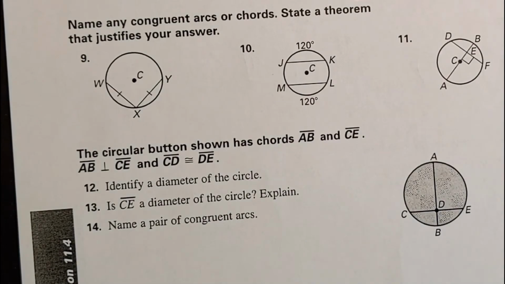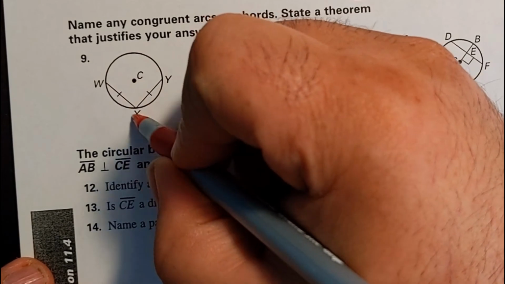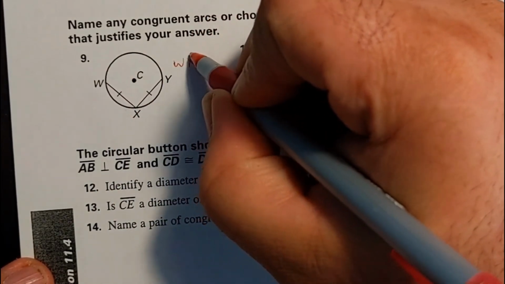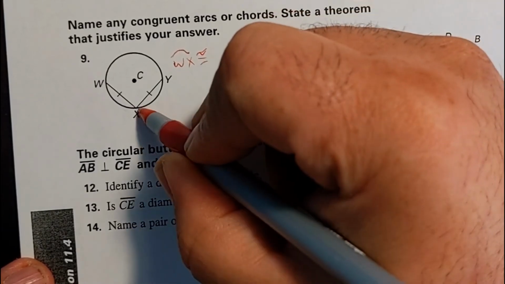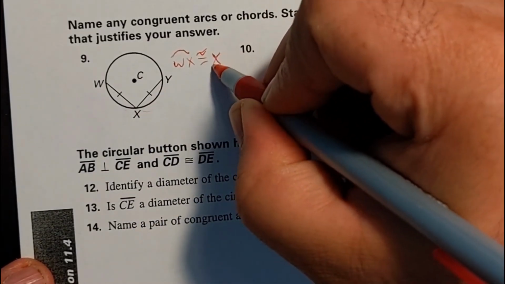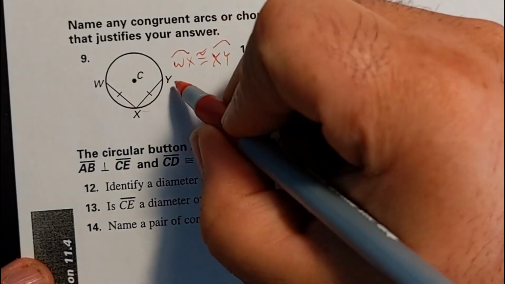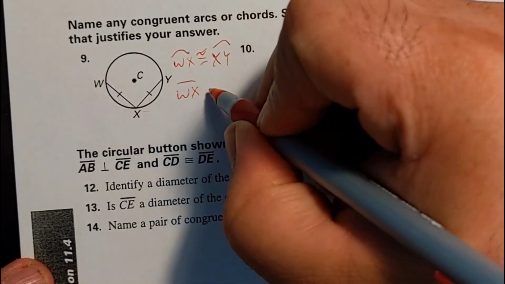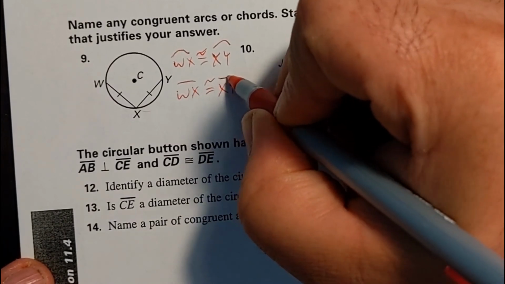So we're not going to state the theorem, but we are going to state the arcs and chords. So like wx, the arc, has to be congruent to xy, the arc. And then it already shows you that wx, the segment, is congruent to xy, the segment.